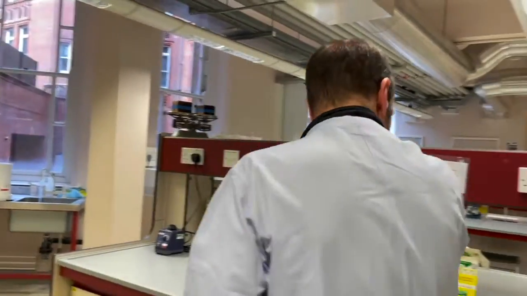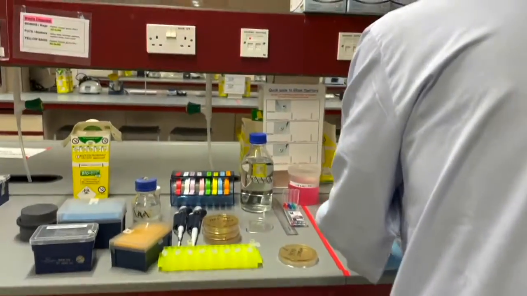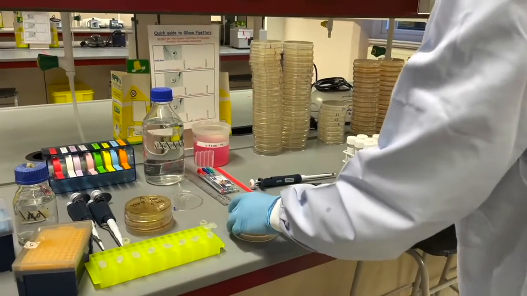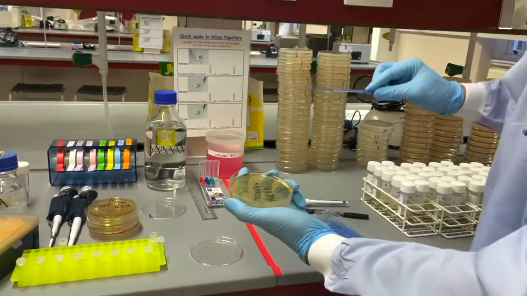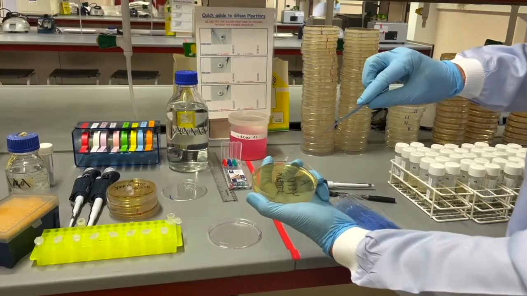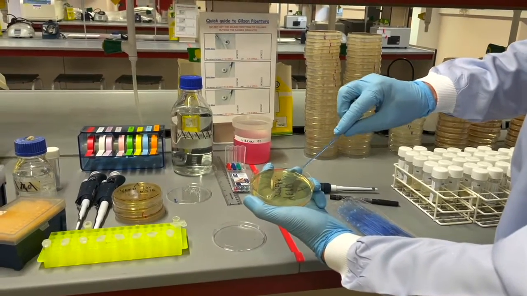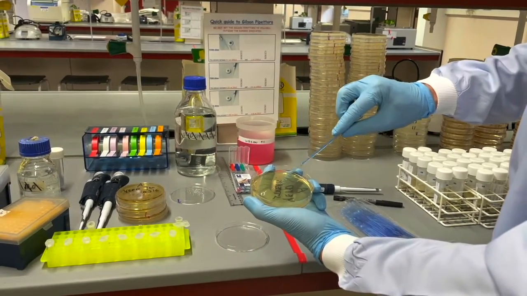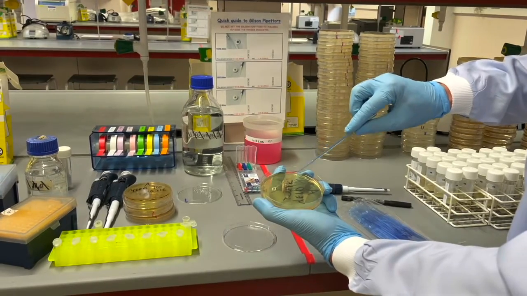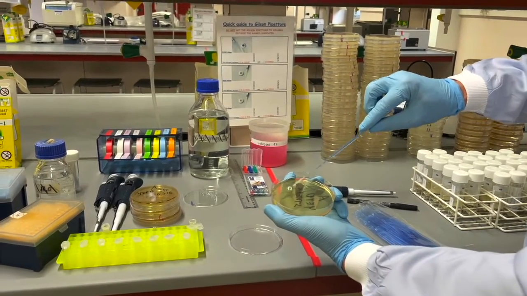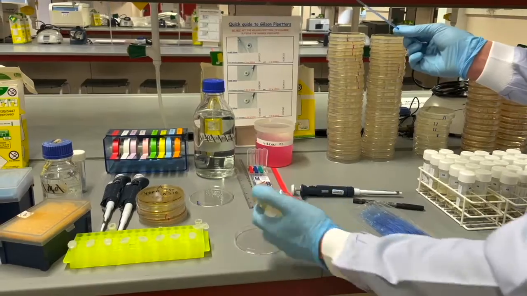Okay, that was my first one, that's my second one. So I'm going to start at the end of that streak and streak away from it, so I dilute the cells down.